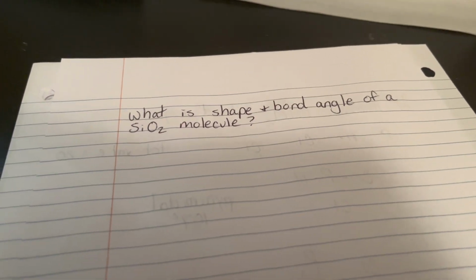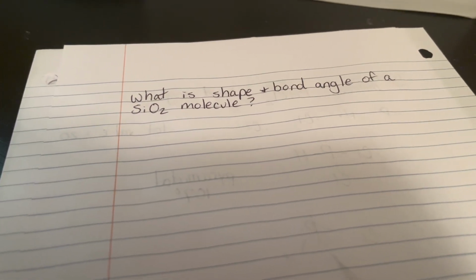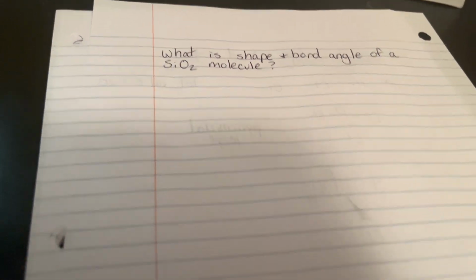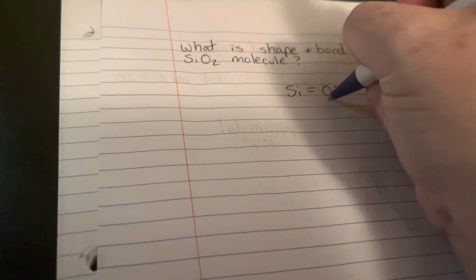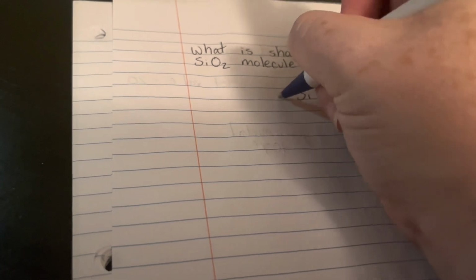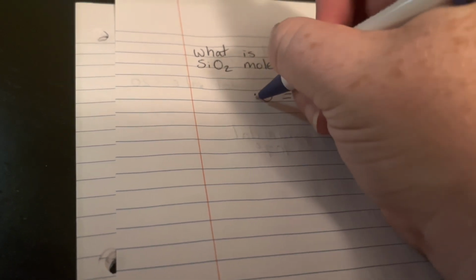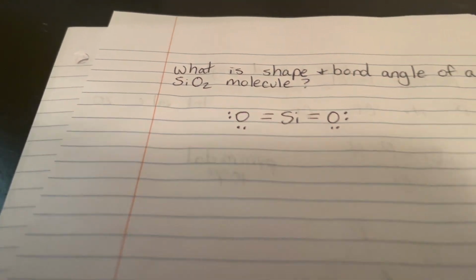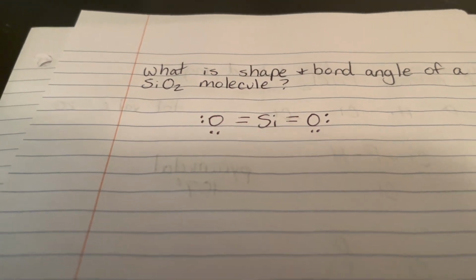What is the shape and bond angle of a SiO2 molecule? Okay, silicon. So to do the process before, I work it out, valence electrons, for time's sake. Okay, everybody's happy in that structure, so I did it right.